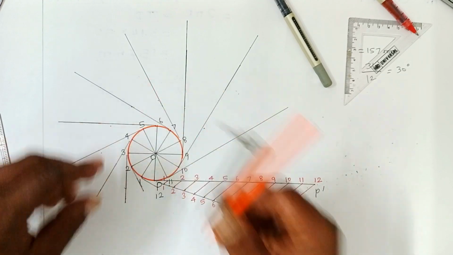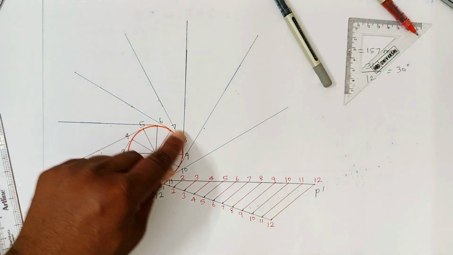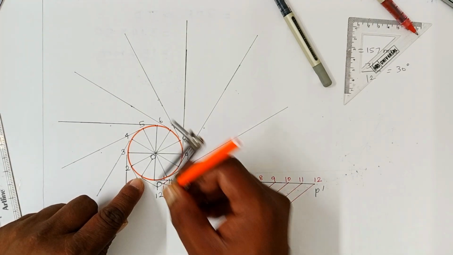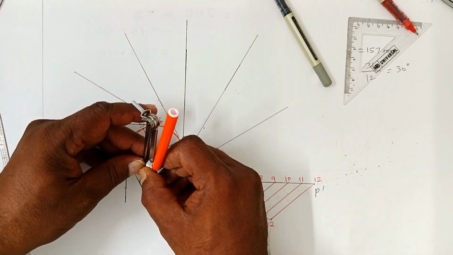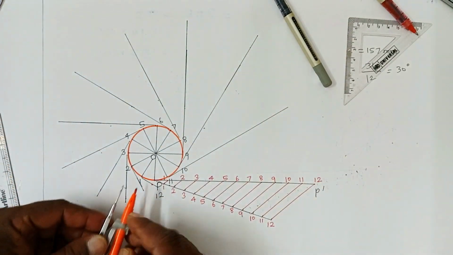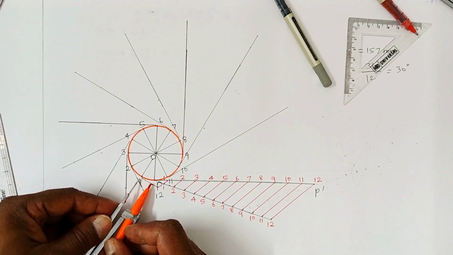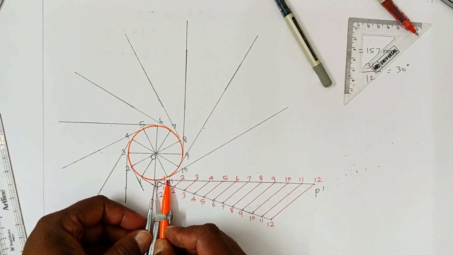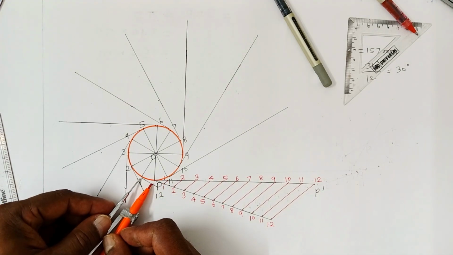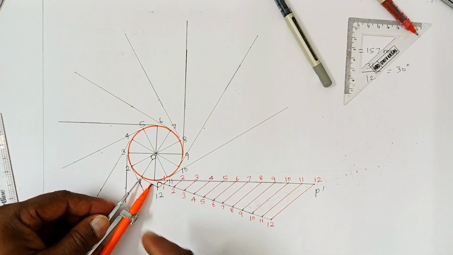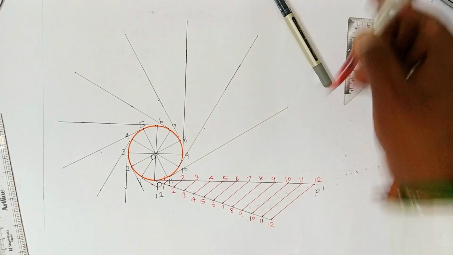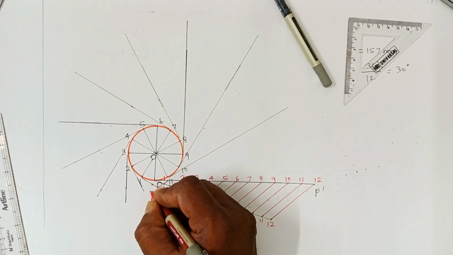Keeping 1 of your circle as the center of your compass, cut an arc on this tangential line passing through 1. This point shall be marked as, say, P suffix 1.